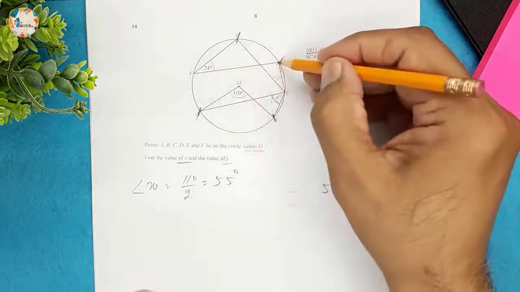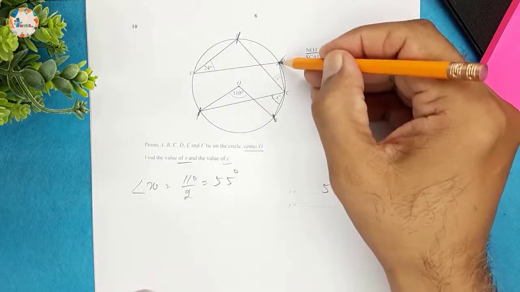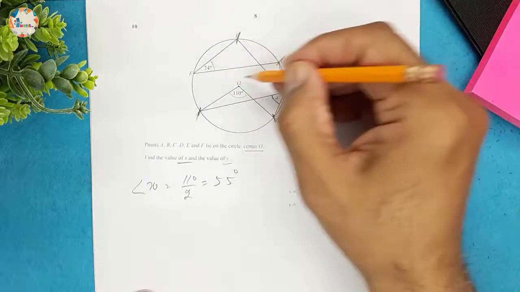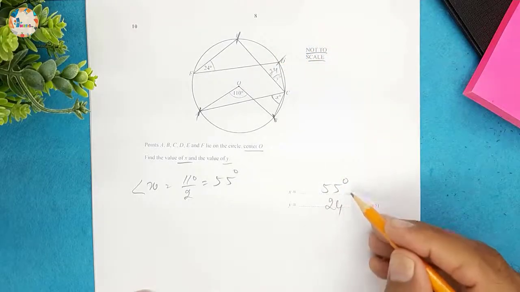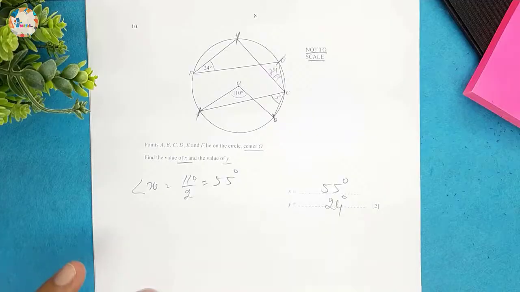So this angle will be 55 degrees, and we require y also. From this arc ED we can take this angle and this angle, basically both are on this arc, so this is 24. The angles on the same arc will be the same, so this will also be 24. So we can write here 24 degrees.